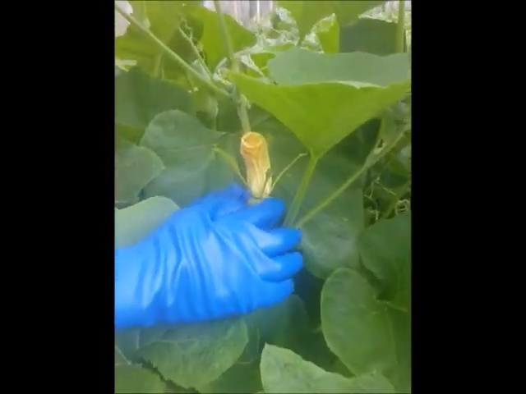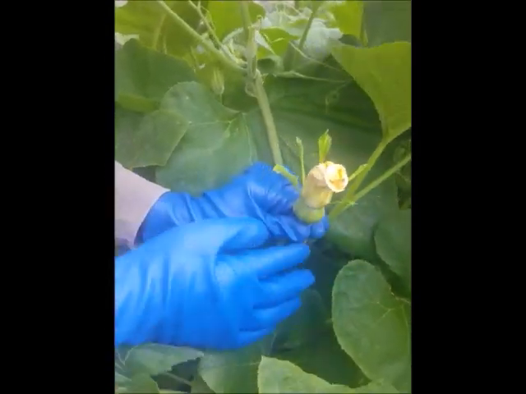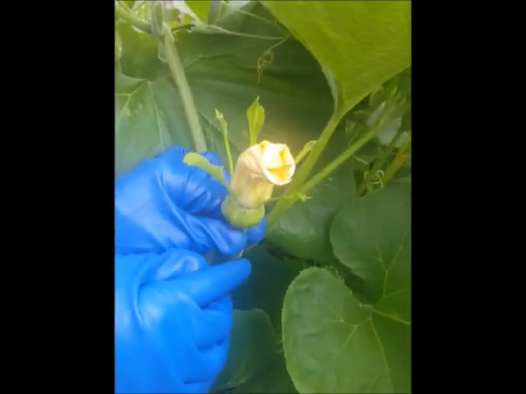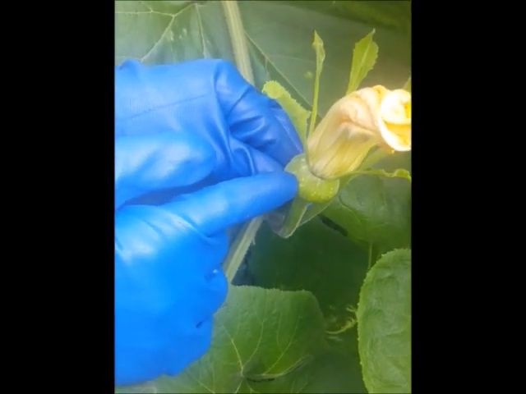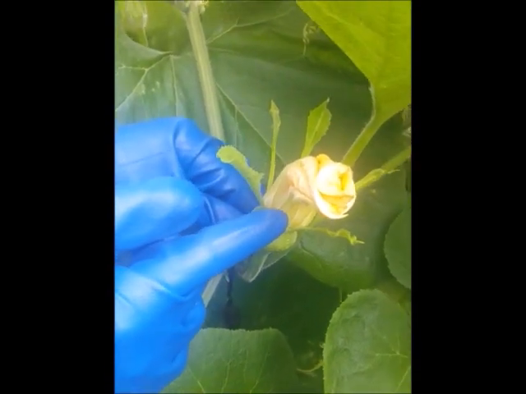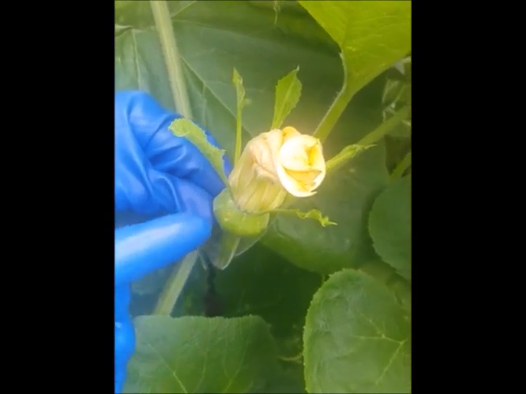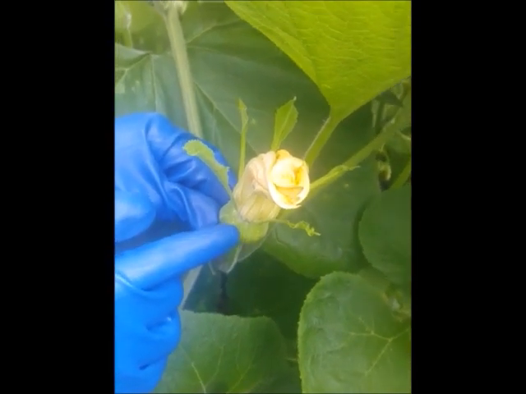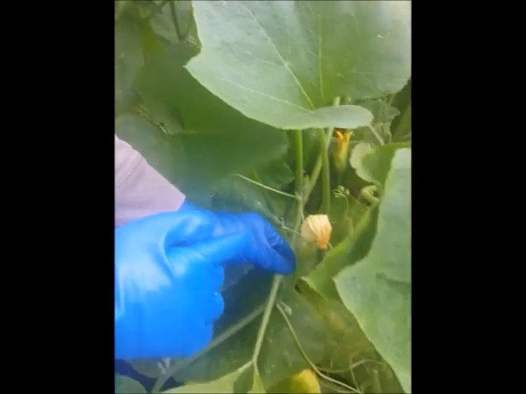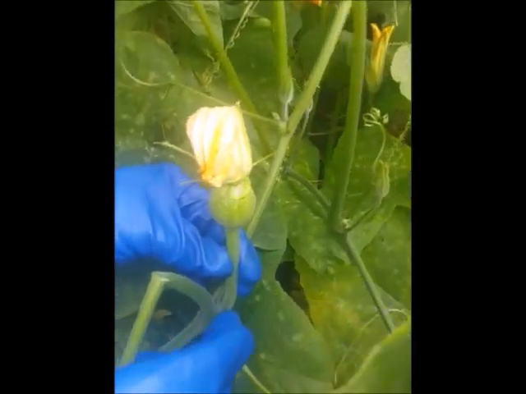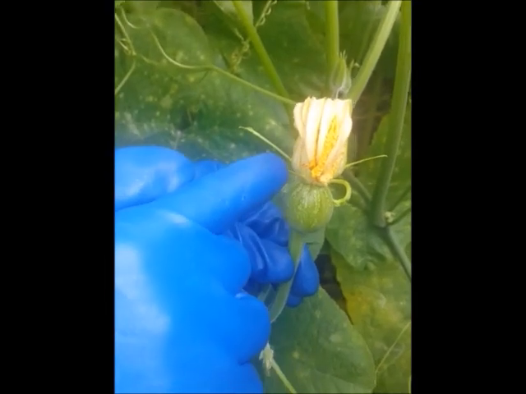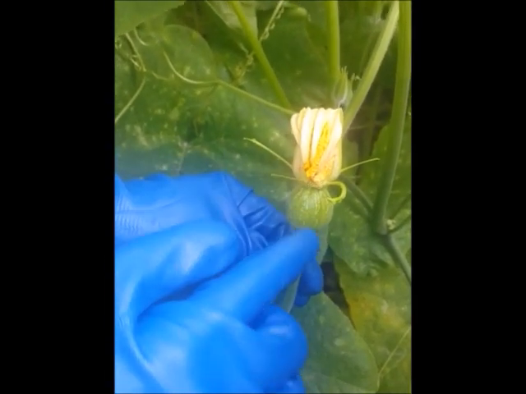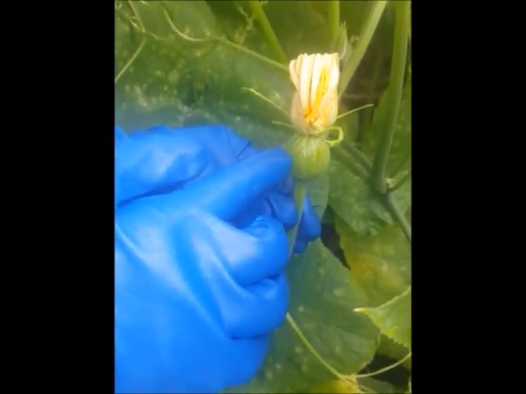This shows you that this is a female flower. You have the base with a little fruit and the flower. This indicates this is a female flower. The same thing here, you have the base, which is the fruit, and the flower. This shows you that this is a female flower.